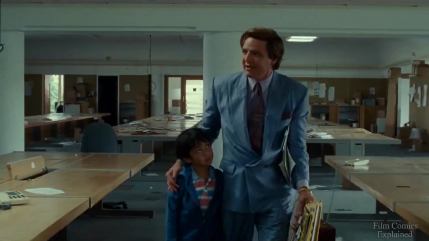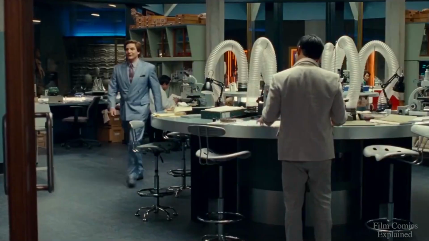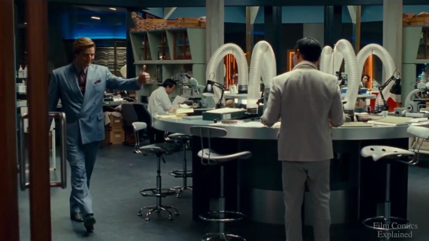Meanwhile, failing businessman Maxwell Lord, played to perfection by Pedro Pascal, arrives at the Smithsonian and offers to donate millions of dollars to the museum at the upcoming gala.